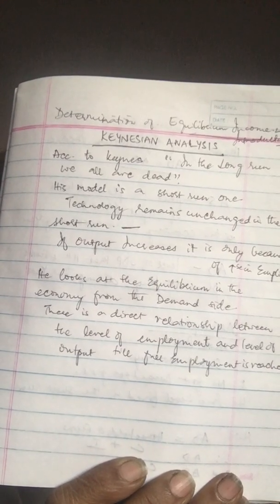To understand this, we have to go through his concepts of ex ante, ex post, aggregate demand, aggregate supply, propensity to consume, propensity to save, and all of that.